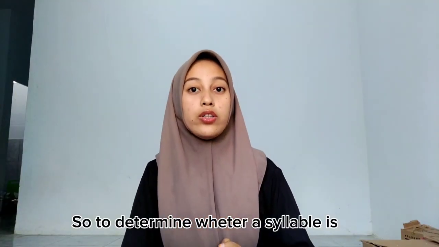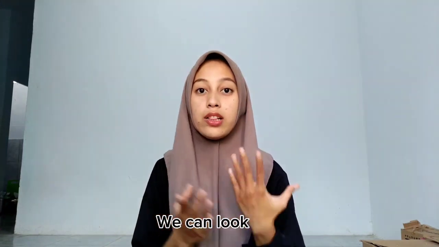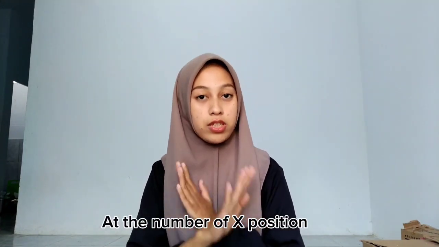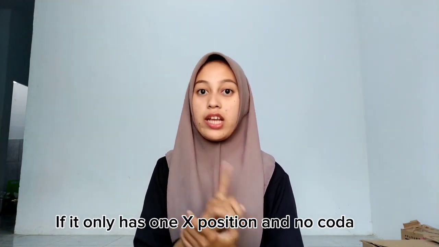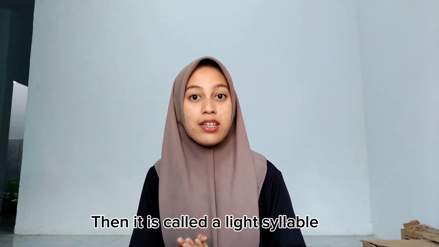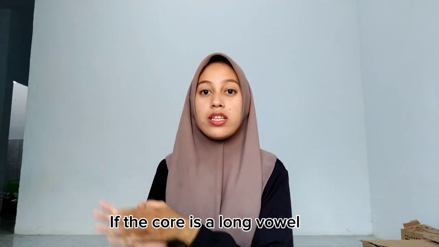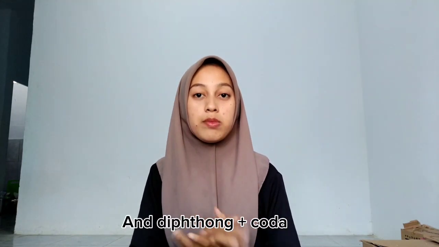For example, the word leave. So, to determine whether a syllable is light or heavy, we can look at the number of X positions. If it only has 1 X position and no coda, then it's called a light syllable. Apart from that, a syllable is called heavy if the nucleus is a long vowel or diphthong, or if it is a short vowel plus coda, long vowel plus coda, or diphthong plus coda.